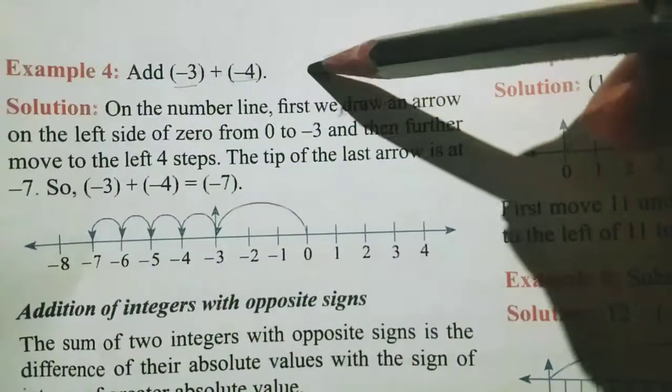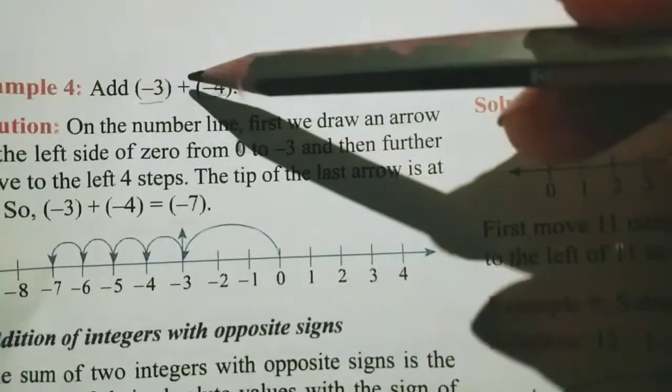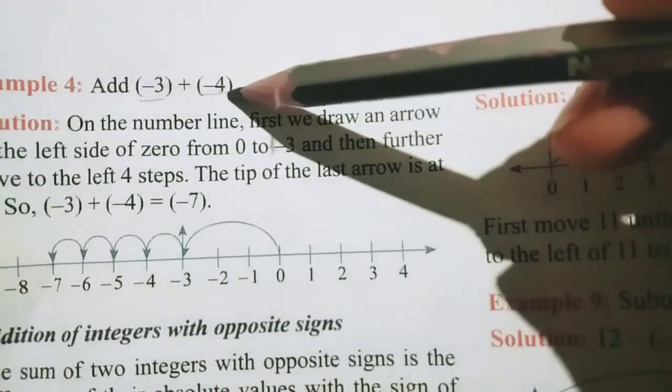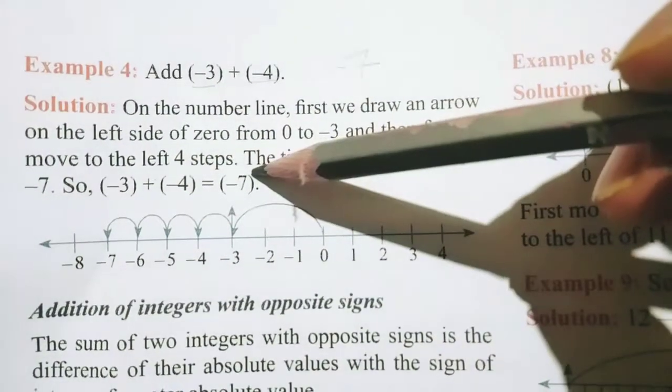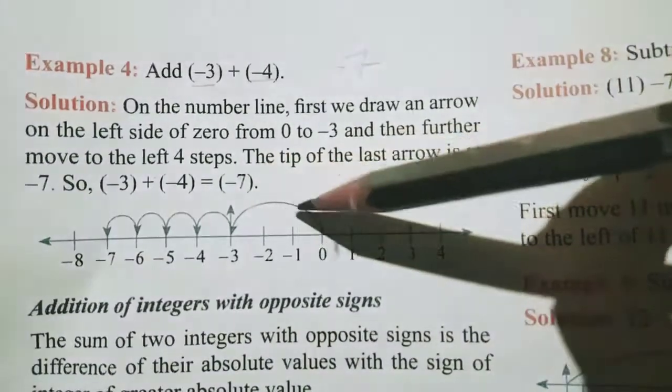So here it will be minus 7. The answer will be minus 7. Minus 3 and plus minus 4 will be minus 7. See here, minus 3 and minus 4 will be minus 7. How is it coming minus 7? You can see from this number line.